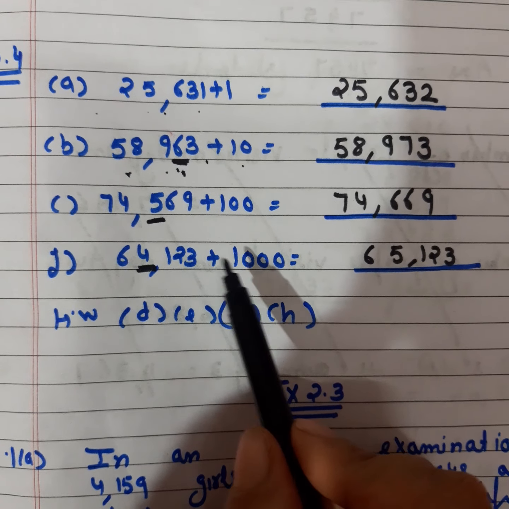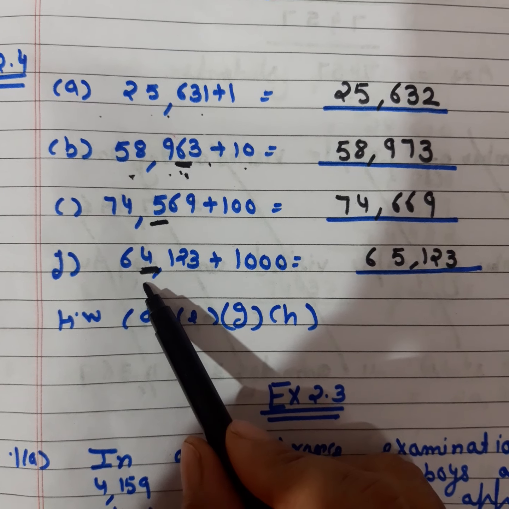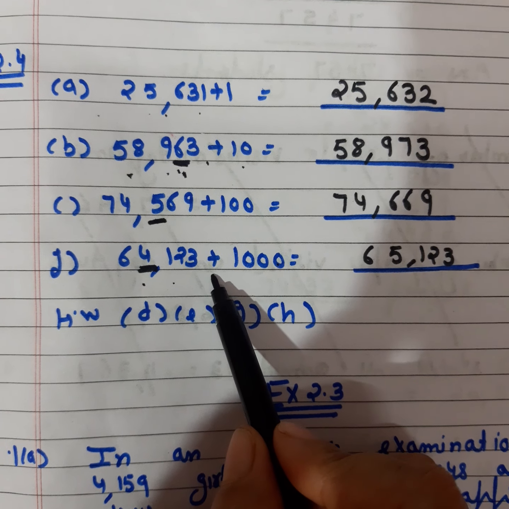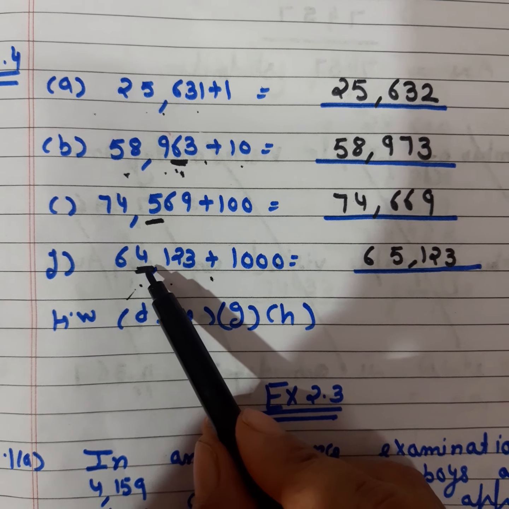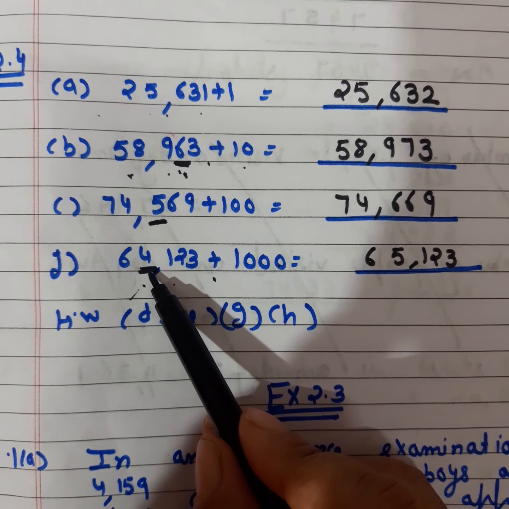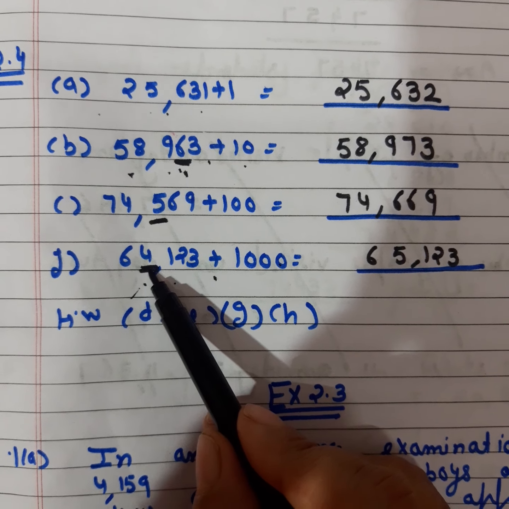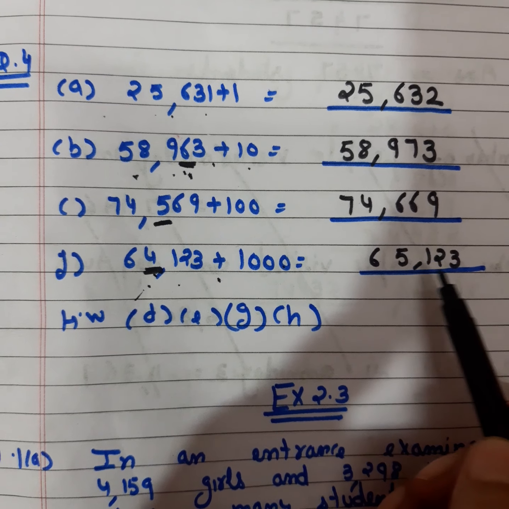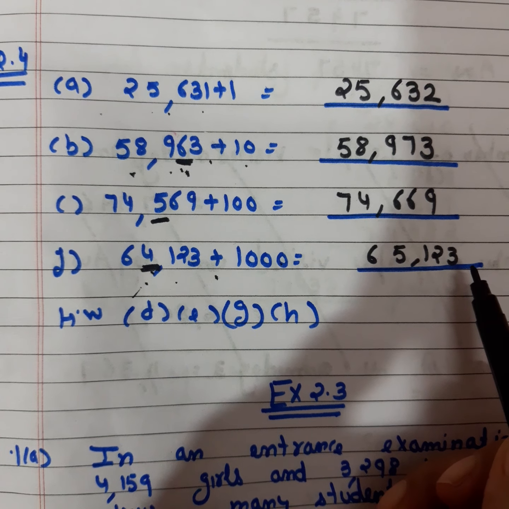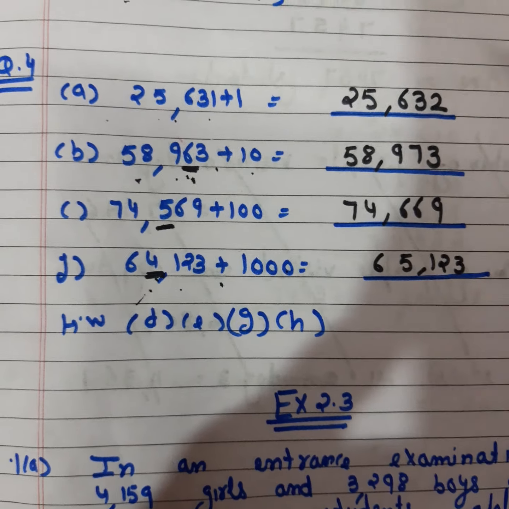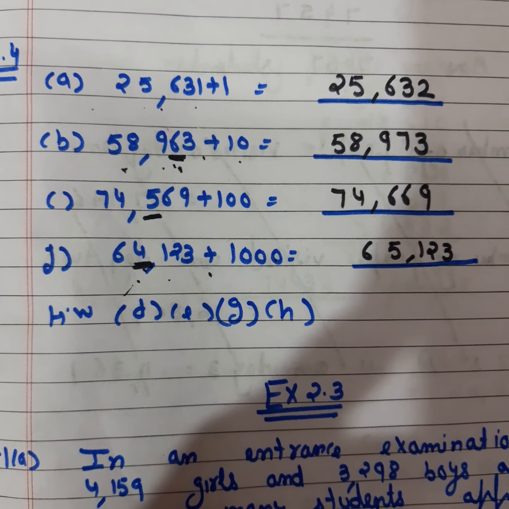And same for this, if I add 1000 to 64,123, then thousands place will be increased and 4 will become 5. So the answer will be 65,123. Clear?